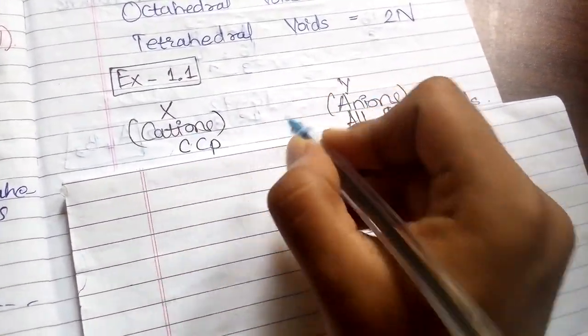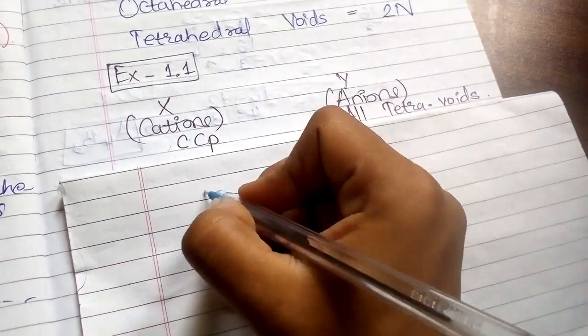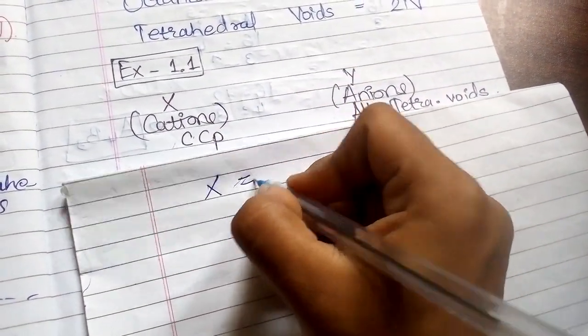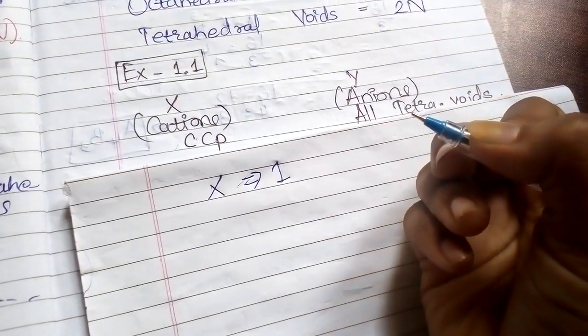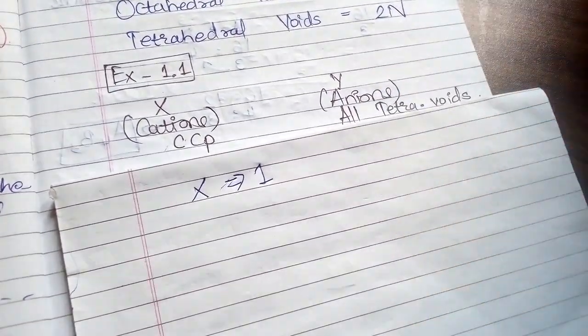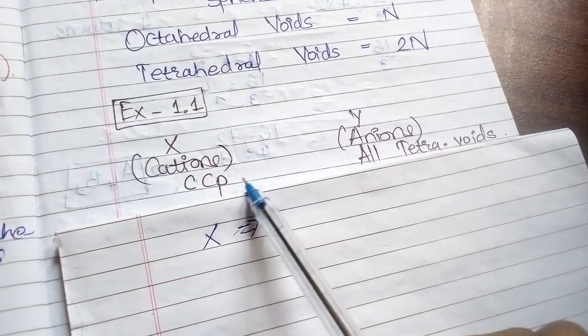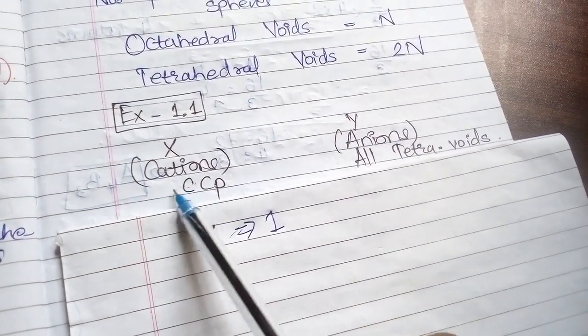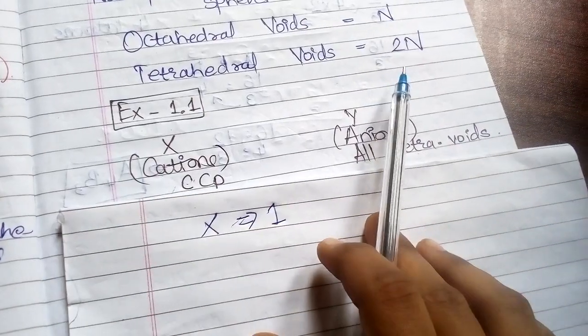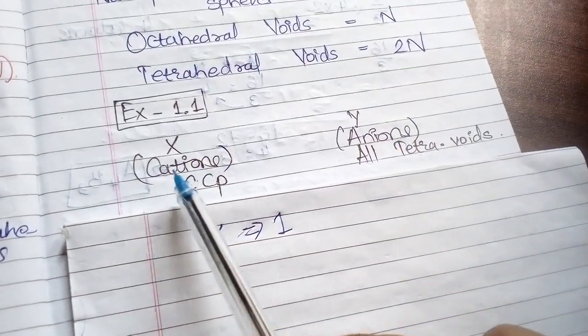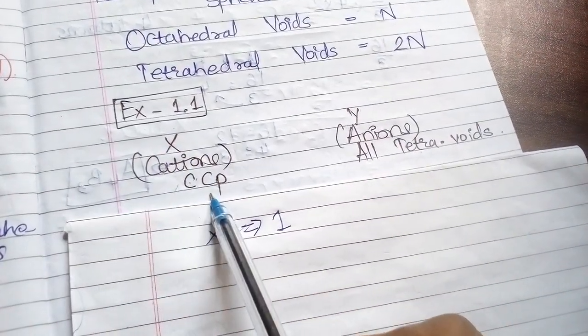So for x, if it's cation, and I am taking x as 1, what is going to be the y? Whatever is given here doesn't matter for me. It is not going to matter if I am taking x, which is cations, as CCP.